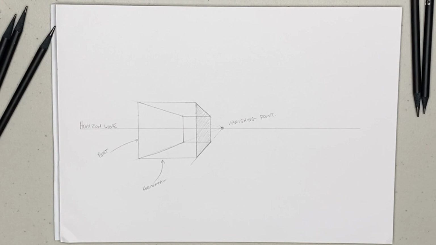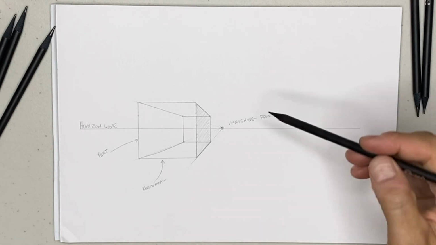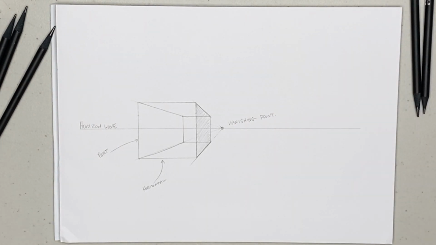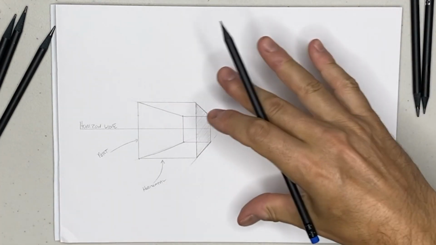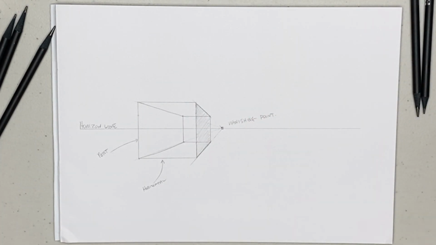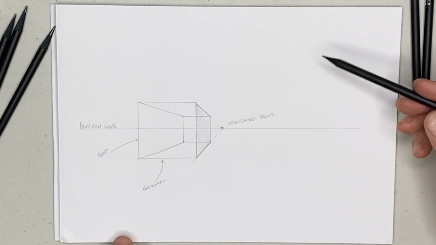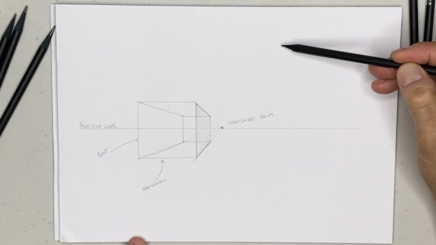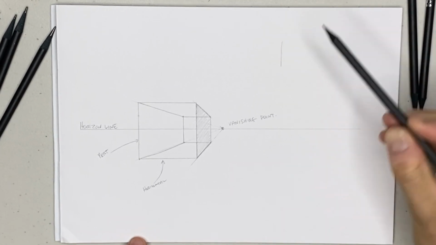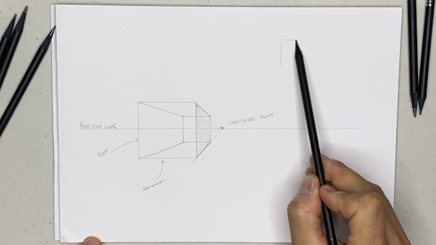For this next step, I would go and just draw some squares randomly around your area here on the page and have some fun with it. So for example, we can take a square from over here, and it doesn't even have to be a square.